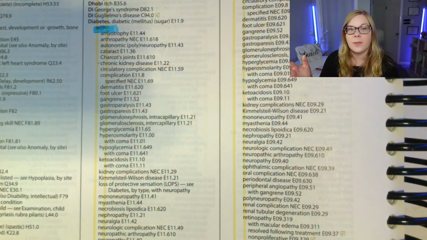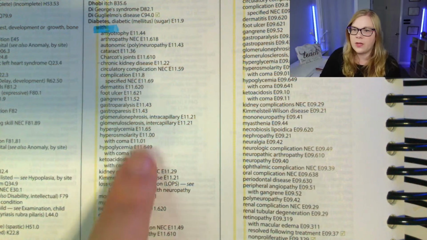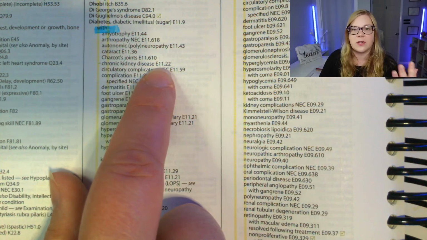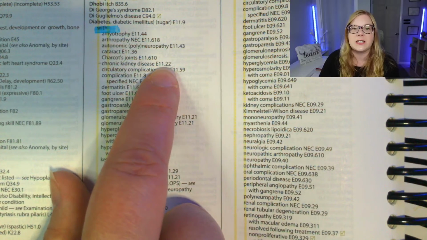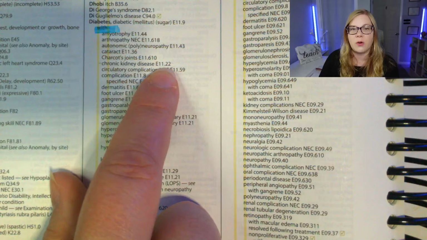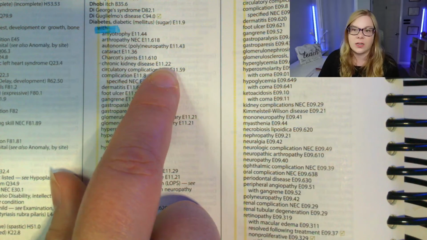You just need that combination code, because sometimes you do need an additional code to add some additional type of specificity. So for example, diabetes with chronic kidney disease, even though we have a combination code that's diabetic chronic kidney disease, this doesn't tell us the stage of that chronic kidney disease. So you would need an additional code to tell you the stage of the chronic kidney disease.